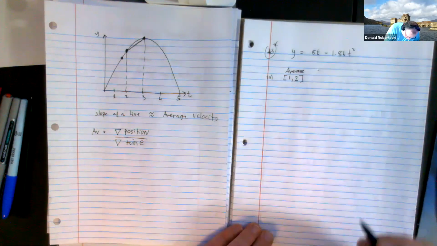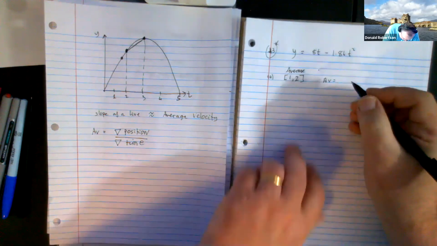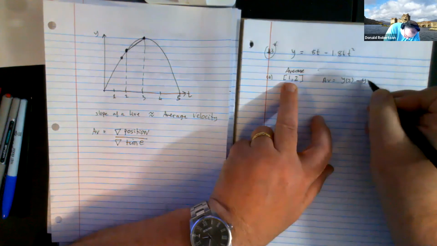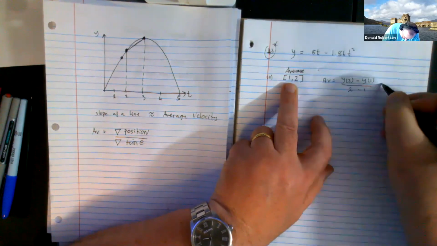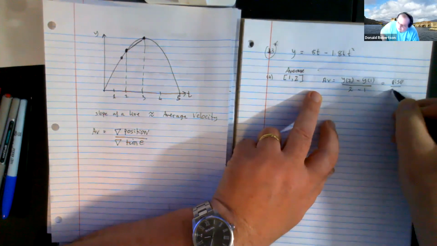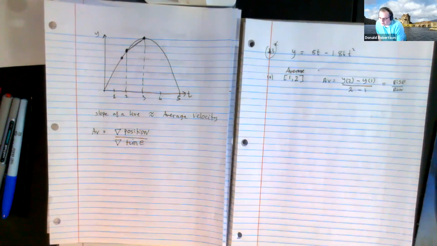And we get that by finding the value of the function at 2, take away the value of the function at 1, divided by 2, take away 1. Essentially, isn't that the same thing as the rise over the run? That's why the slope is the average. Are we okay so far?